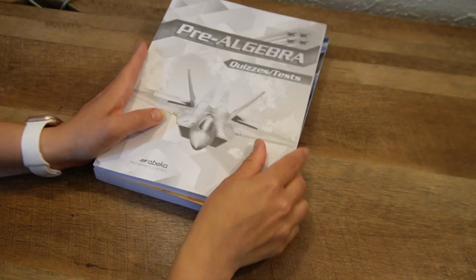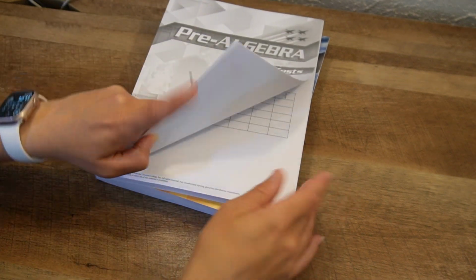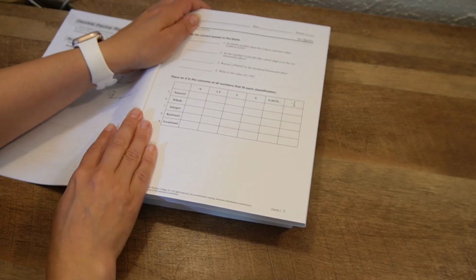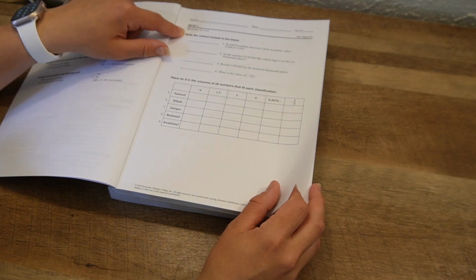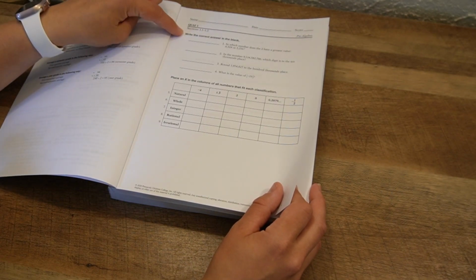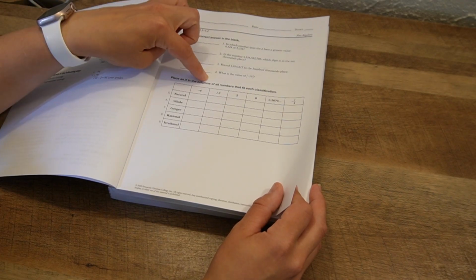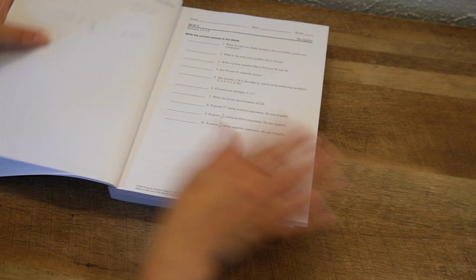And then the quizzes and test book. So you're going to notice, if you've done Abeka before, again, the format is very similar. So this is quiz 1, and quiz 1 is based on 1.1 and 1.2, which is lesson 1 and lesson 2. You gotta write the correct answer, put an X in the columns of all numbers that fit each classification: natural, whole, integer, rational, and irrational.